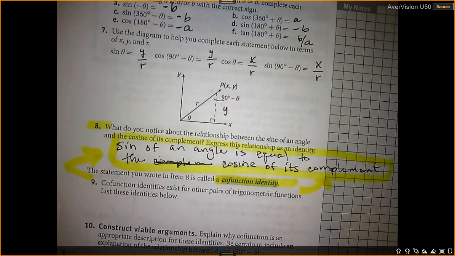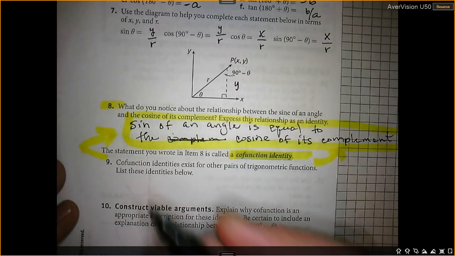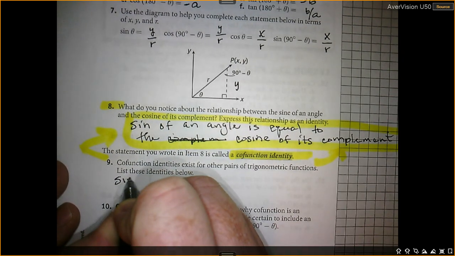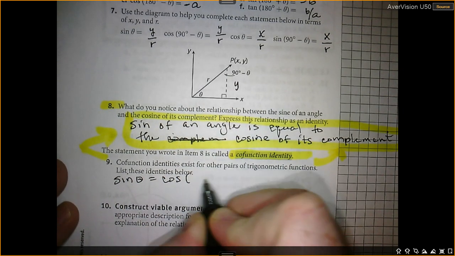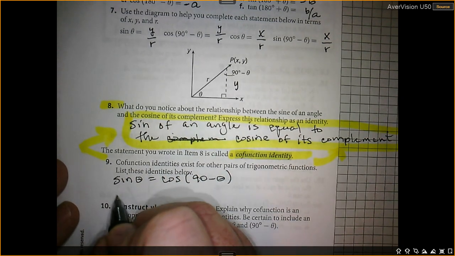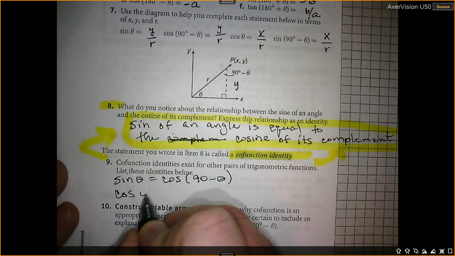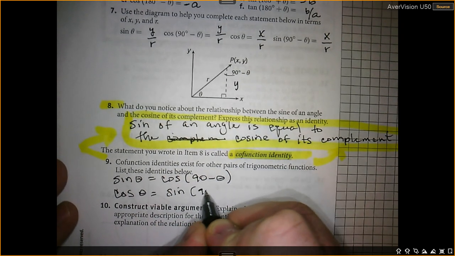All right. Cofunction identities exist for other pairs of trig functions. List these identities below. Okay, we'll do some. So sine theta equals cosine of 90 minus theta. There's one. Or you could say cosine theta equals the sine of 90 minus theta.